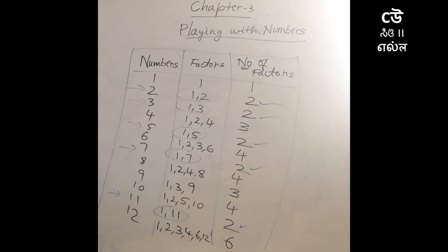So what are the prime numbers we got here? We got 2, 3, 5, 7, 11. We can tell these are prime numbers. Okay. And we can also tell 1 as a prime number because 1 has its own factor, so it is also a prime number.